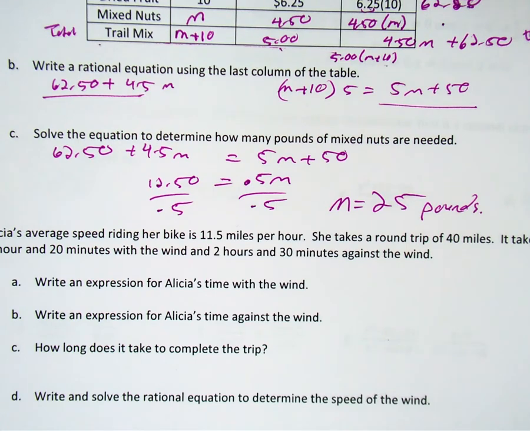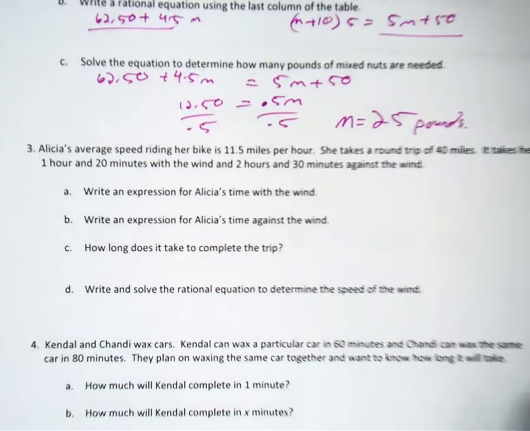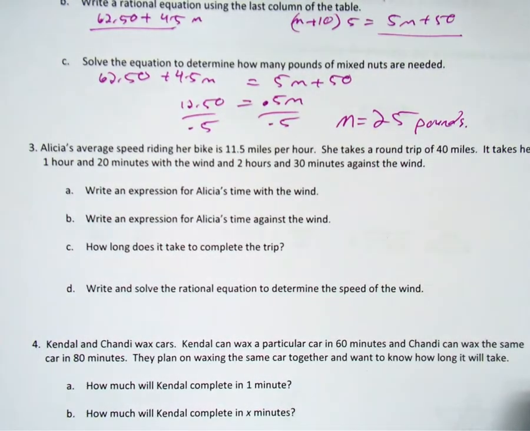Okay, another one. What do we got here? Alicia's average speed of riding her bike is 11.5 miles per hour. I'm not sure if that's fast or not. I'm not a big bike rider. We'll say that's pretty fast.